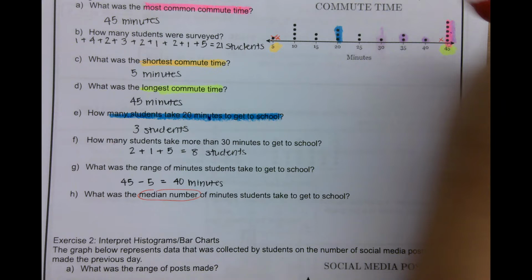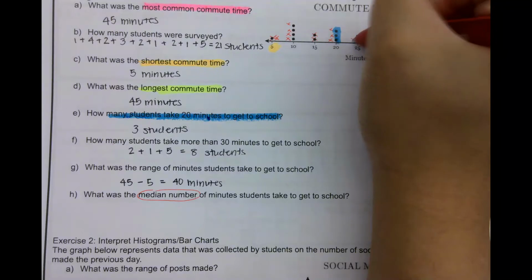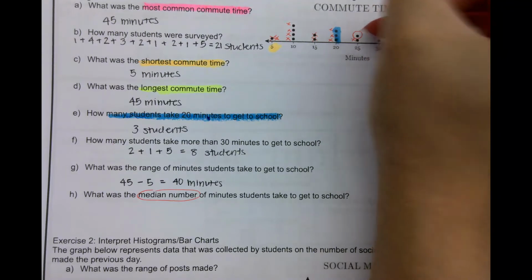So earlier, I'm just going to do 1, 2, 3, 4, 1, 2, 3, 4, 1, 2, 1, 2, 1, 2, 3, 1, 2, 3, and then the last one I'm left with is this 25 minutes.